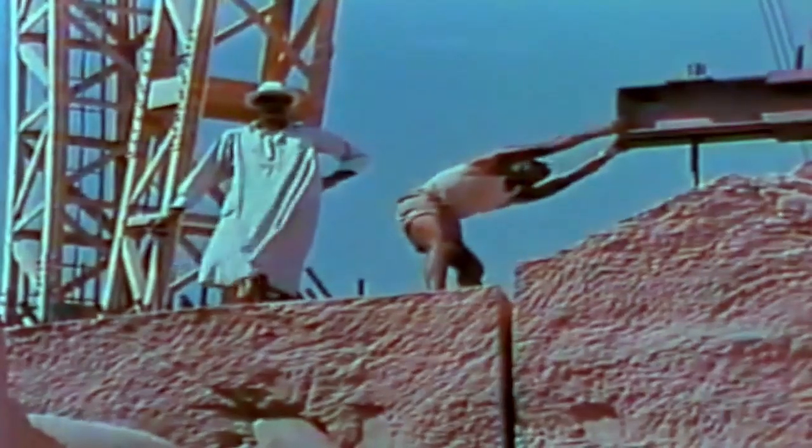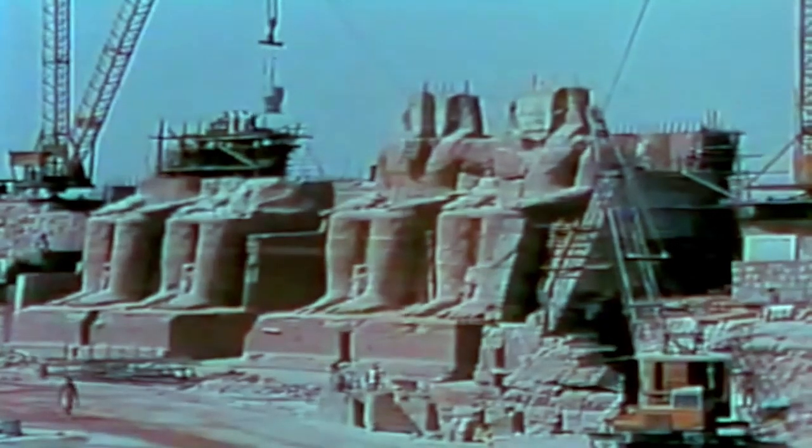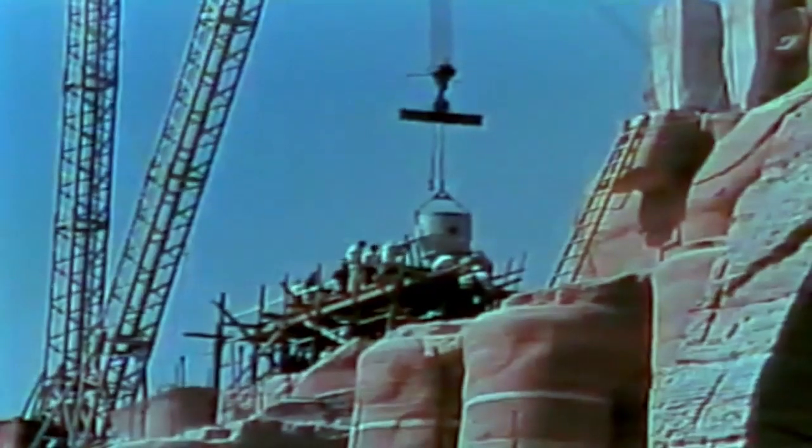Watch. The construction site on the bank of the Nile is deserted. The bulkhead is submerged. Up on the plateau, the temples awaken to new life. The famous facade of Abu Simbel assumes its former shape again.